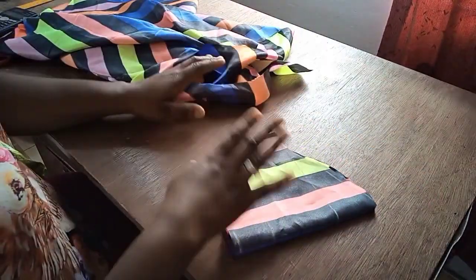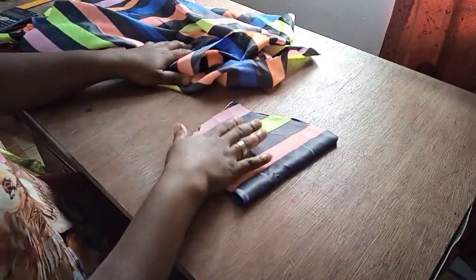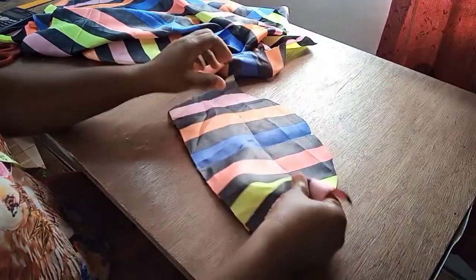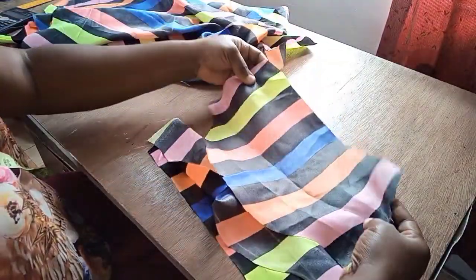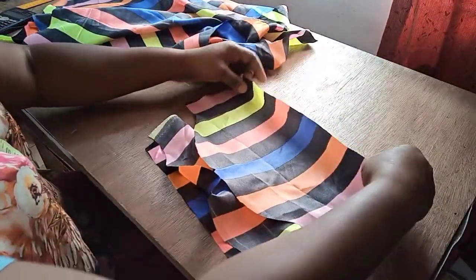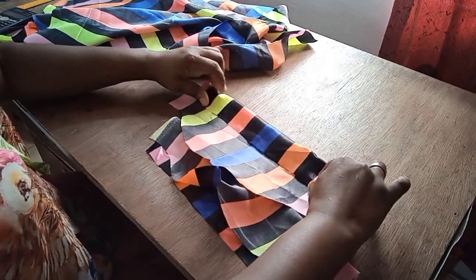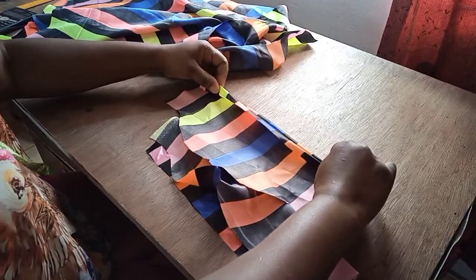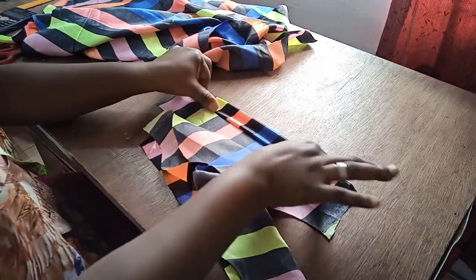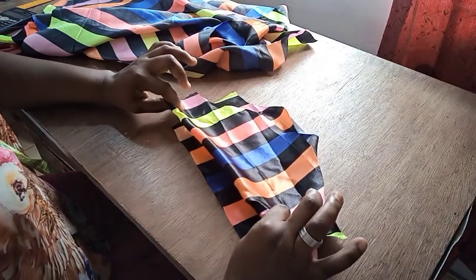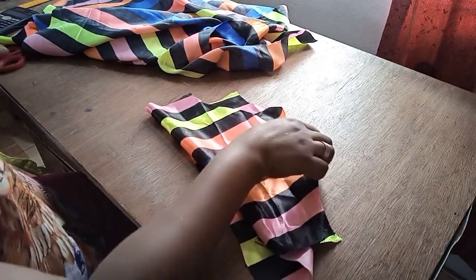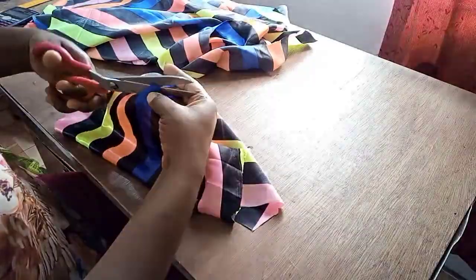And what I'm going to do now is just to go ahead and join this piece together. First of all, this is the sleeve. I'm going to make a fold where we have our notch here. So I'm going to follow that notch and make a fold like this and take it inside half of an inch. You can see this. Then I'll run a stitch to get my sleeve ready to join it to the outfit. Okay, that's it for the sleeve.